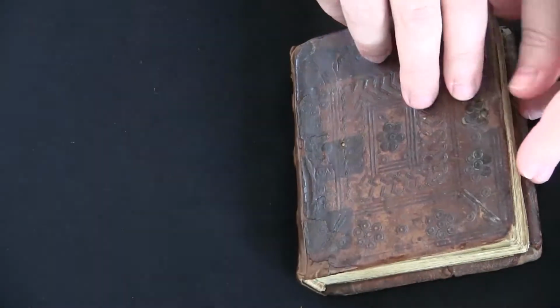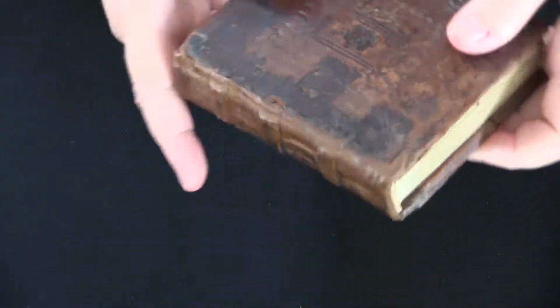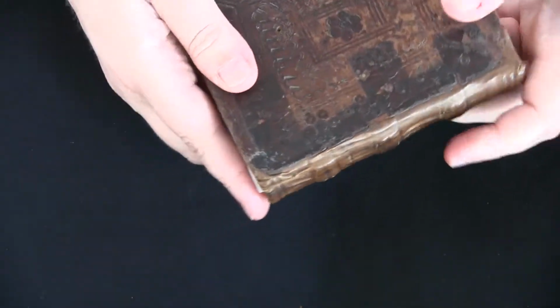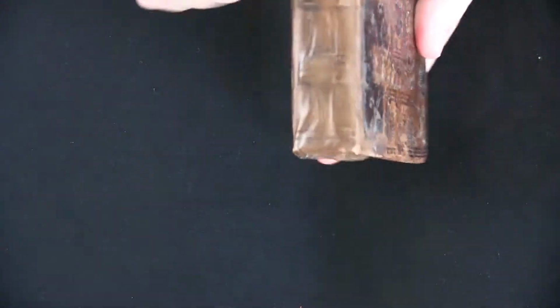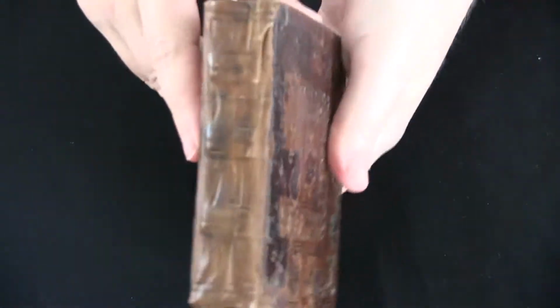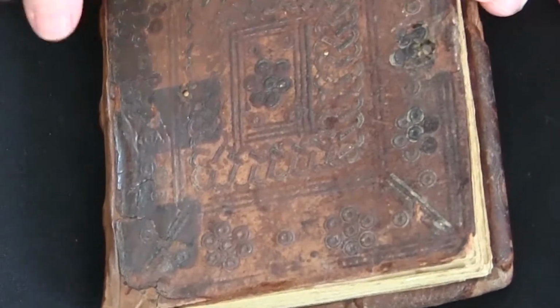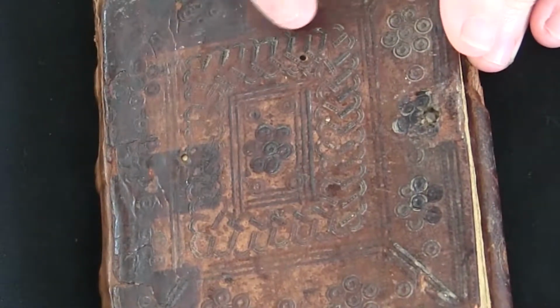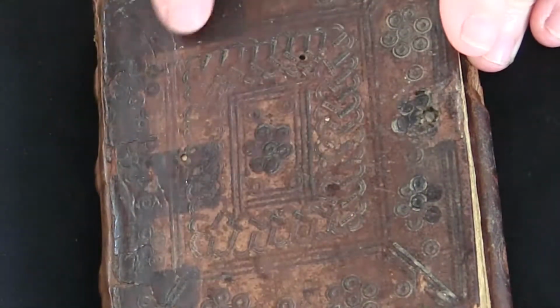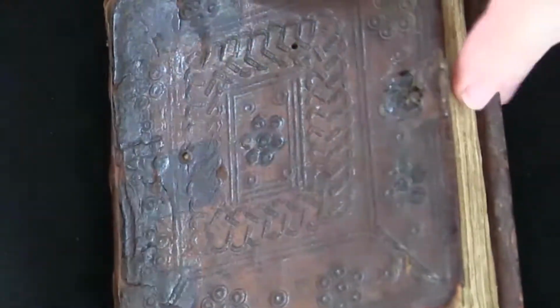I'm going to come back to the binding. This is really nice. It's a contemporary, so a 15th century binding, but it's been rebacked, so you can see the spine there is new. It's got this really lovely blind tooled leather, though, so if you can see, there's a little flower and then all the tooling around and then more flowers. So it's really lovely, not so interesting maybe on the inside, but really lovely on the outside.